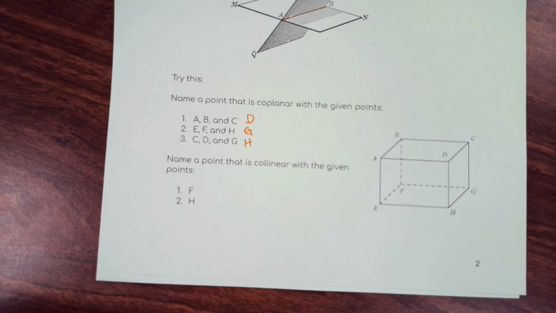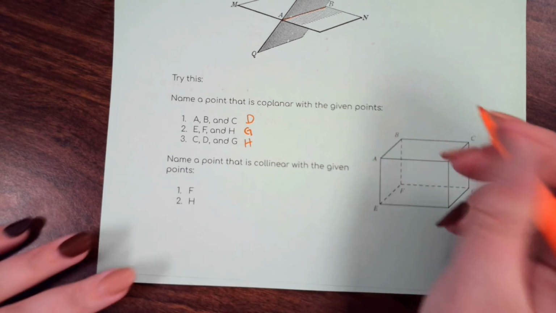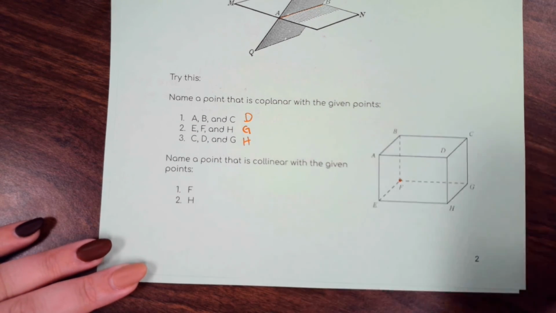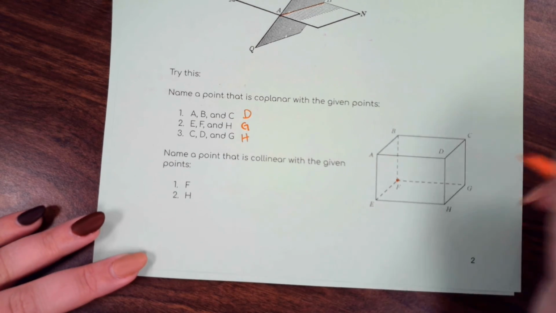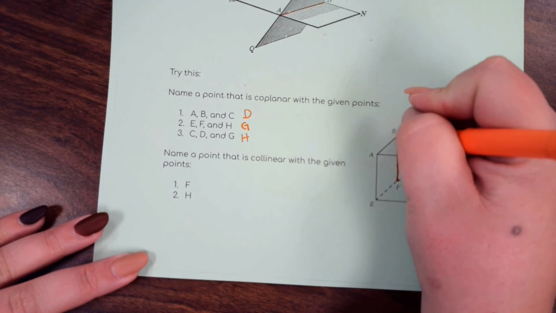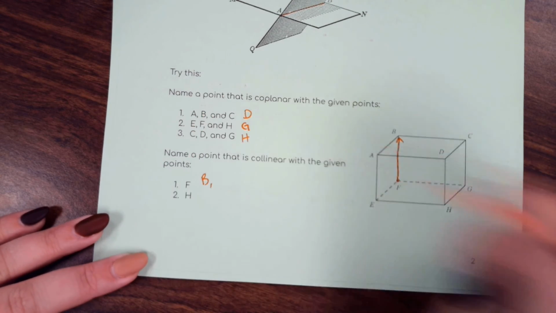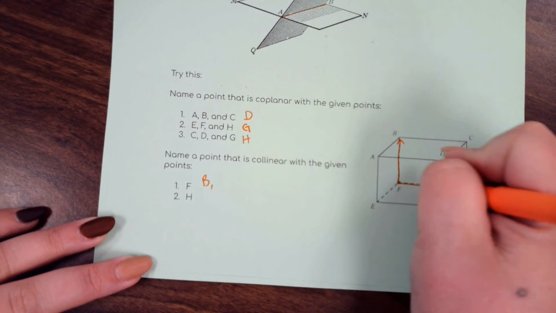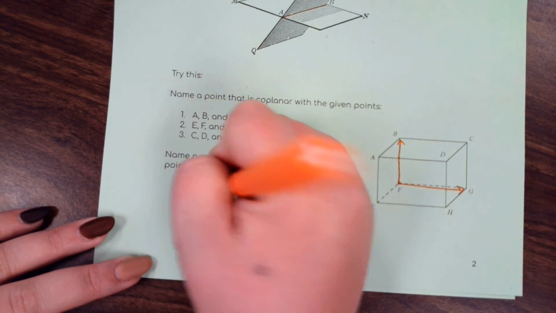The next two questions, we want to name a point that is collinear with the given points. So now collinear means on the same line. So first we're looking at F. So F, we've actually got three options. F, B are on the same line. Or we could say F, G are on the same line.